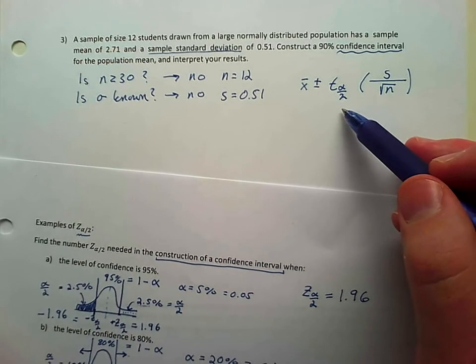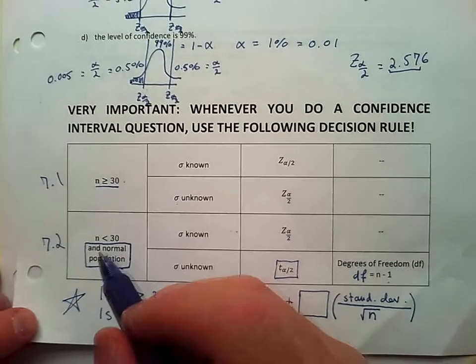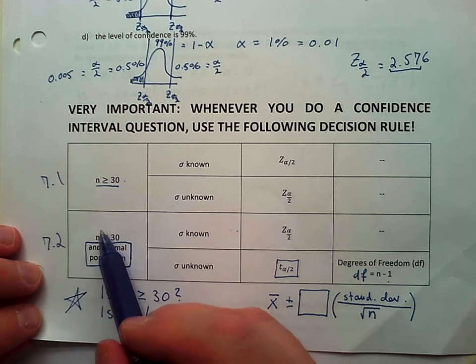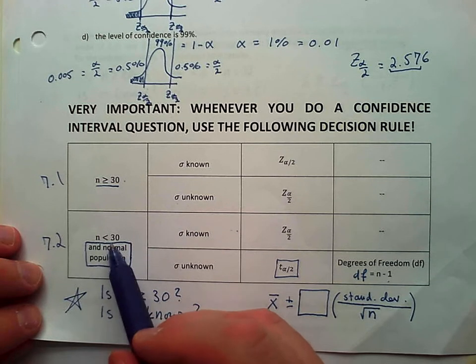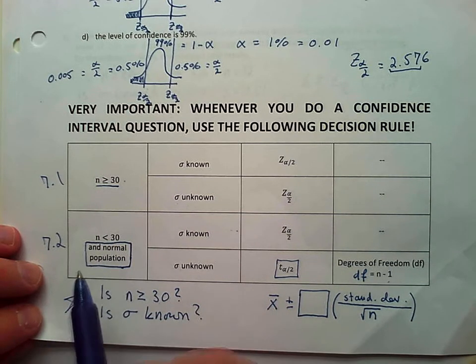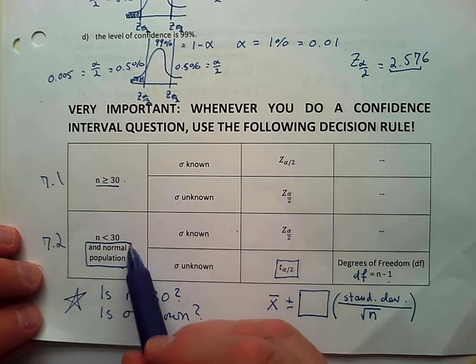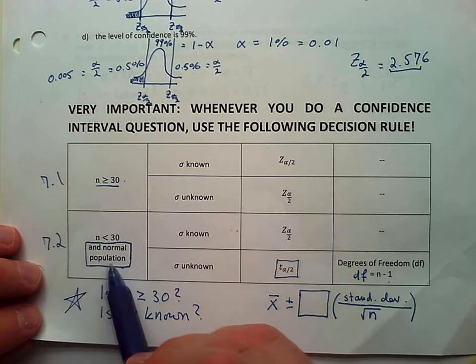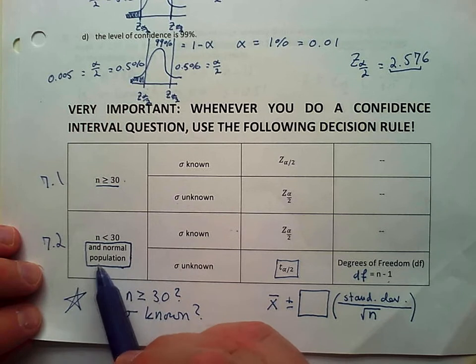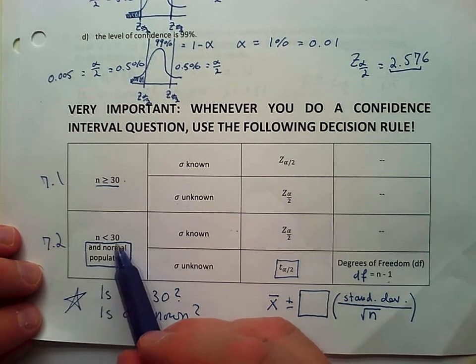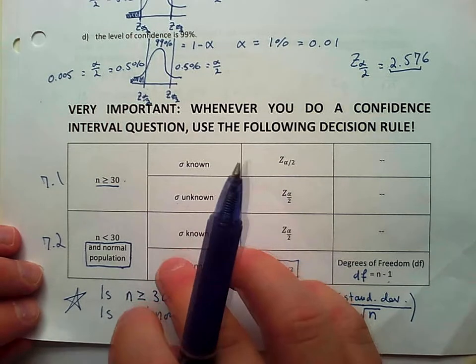While we're here, I also want to point out another concept, and I said I'd get back to this later, and that's this. If n is strictly less than 30, then the central limit theorem doesn't apply. So therefore, we have to make the assumption that our population is normally distributed. That's this other caveat that I put in a box earlier, and I said that for right now, this is not super important.